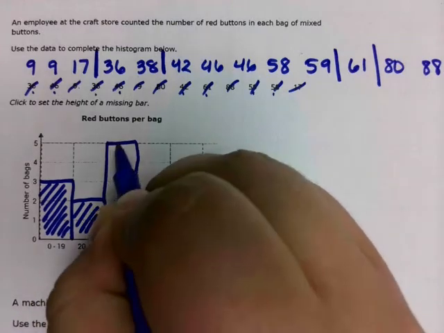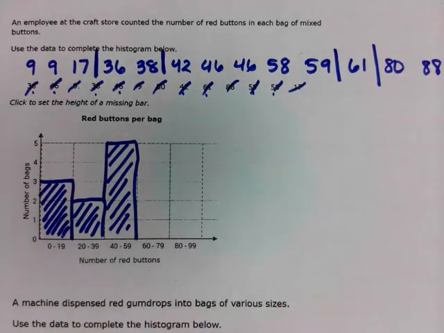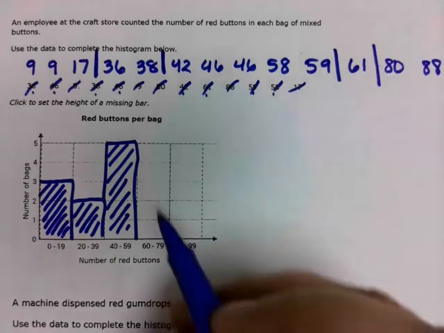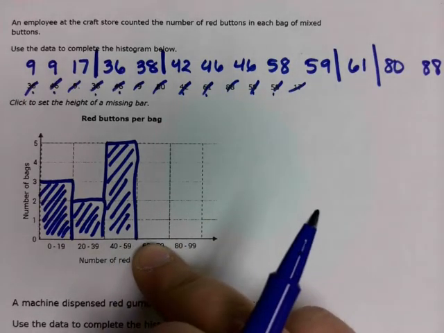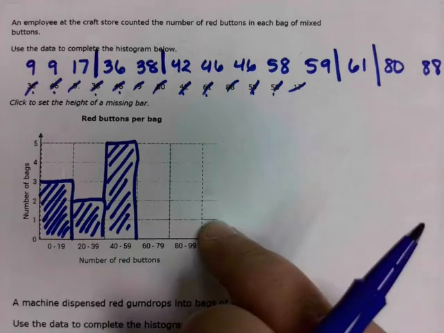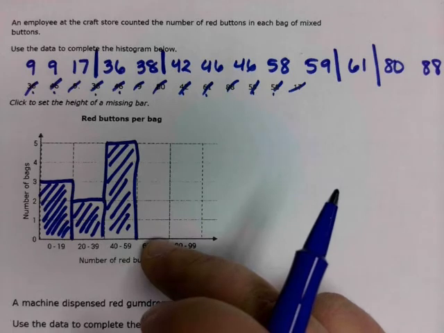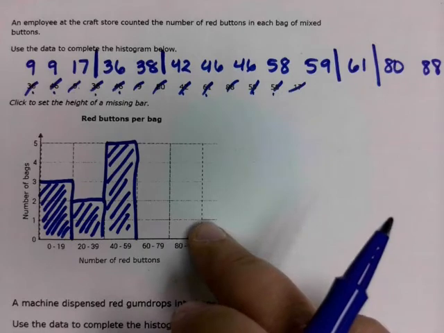So you can notice as I'm doing this, my bars are touching each other. That's what a histogram has. And then 60 to 79 was just that one value. If one of the intervals doesn't have any values, you can leave it blank. It's okay if there is a gap. That just shows that there wasn't any. The frequency for that one was 0. So it's okay to have a gap here if there's no values in that range.